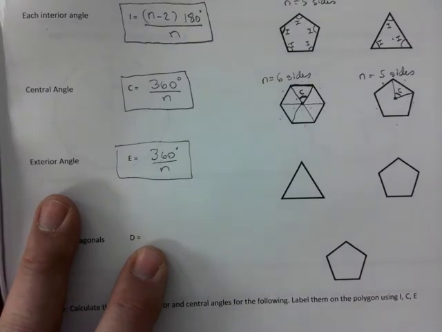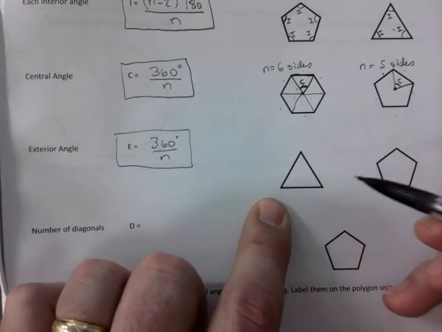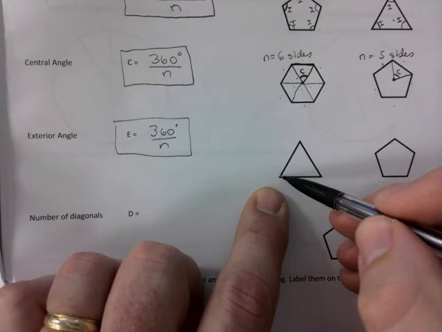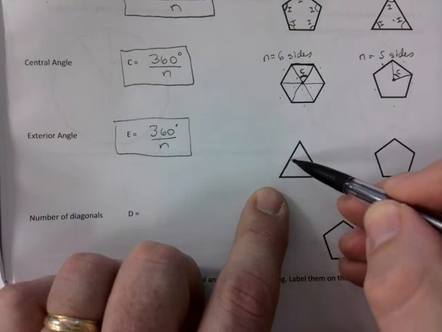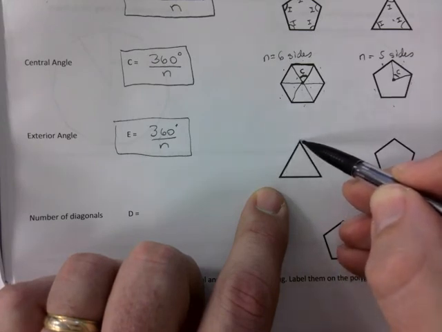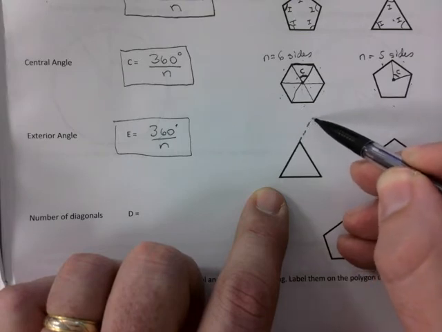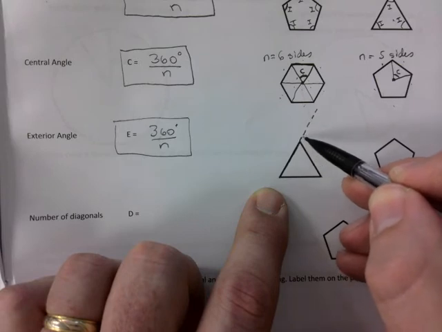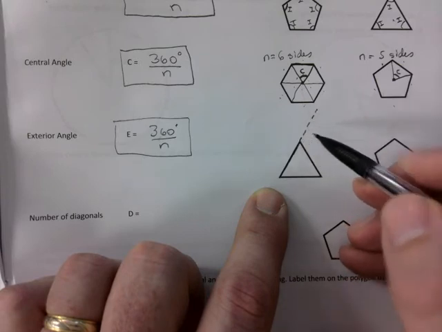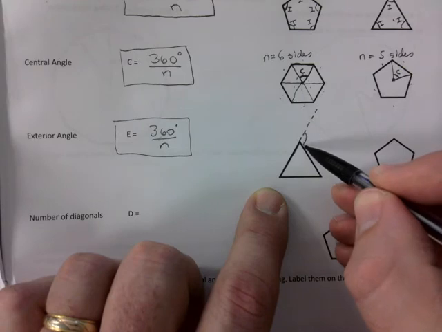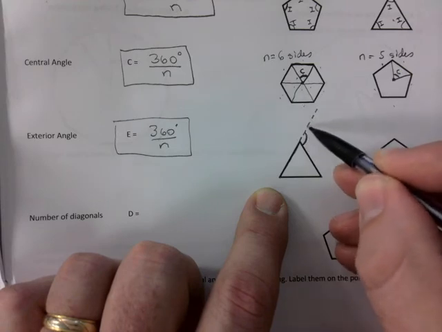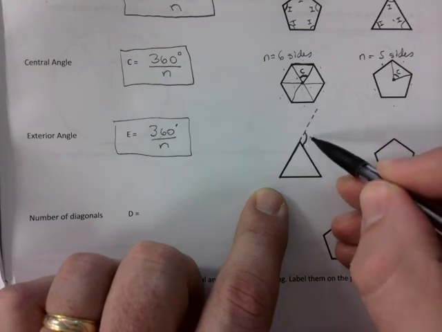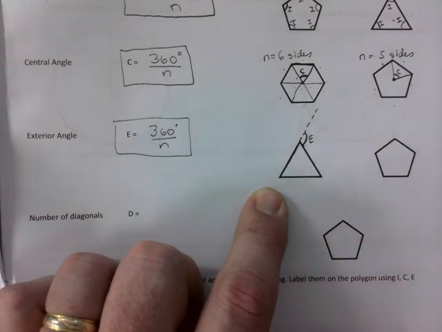The exterior angle, think of the word exterior. It's going to be outside, okay? So watch this. On a triangle, for example, take one side and go along it, and then when you get to the corner, just extend that side. Just follow along this one and just extend it, make it dashed. That angle right here, between that dashed line you just created and one of the sides, is called the exterior angle right there.